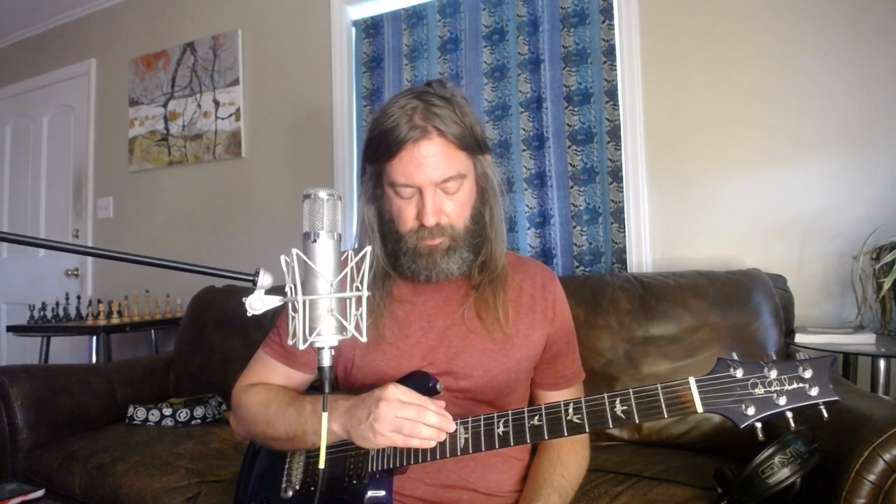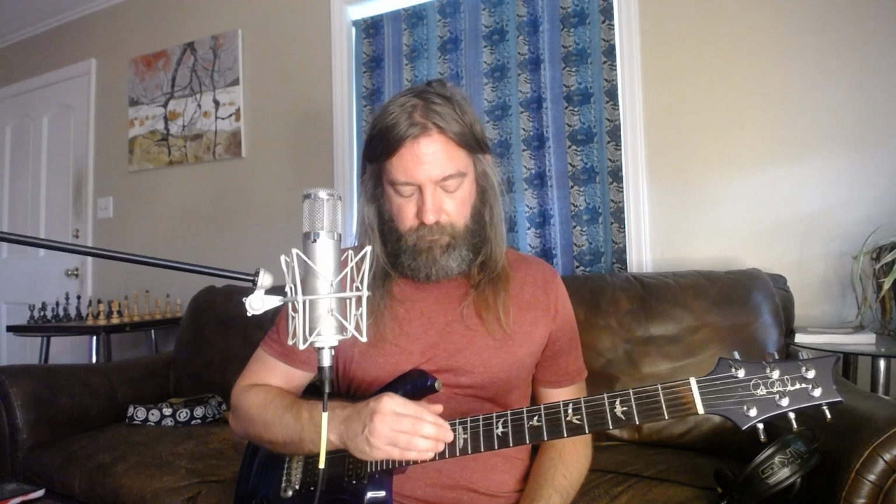And just a little bit of math here just to let you know what you're getting yourself into. We've got 4 string sets, like we pointed out earlier. And there's 3 shapes on each string set. So that's 12 locations for your triad for major, and then 12 for minor. So you've got 24 spots on the guitar to memorize.